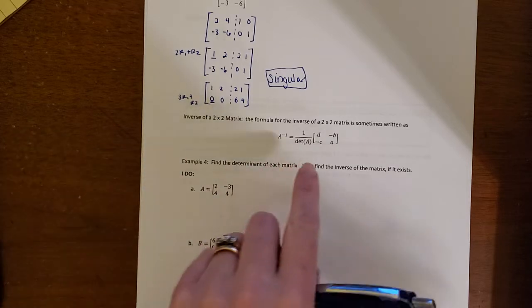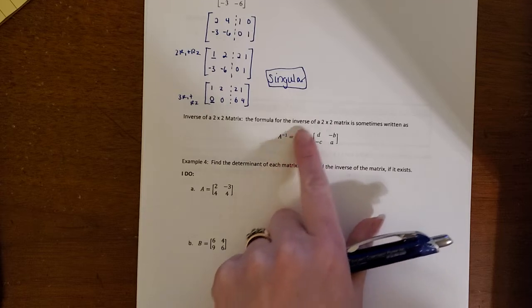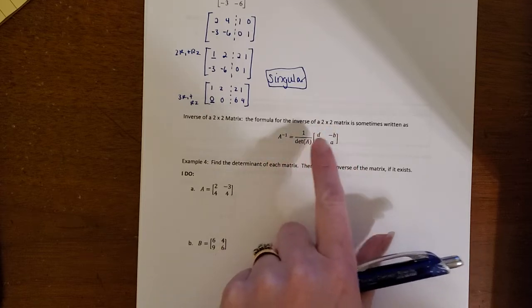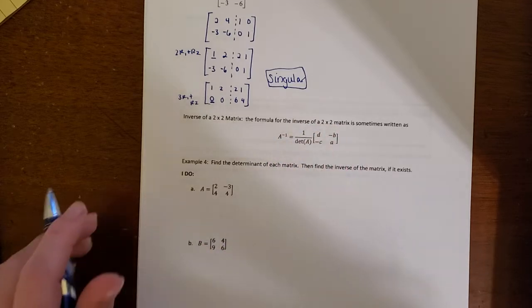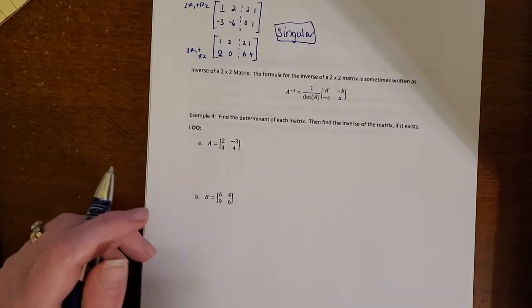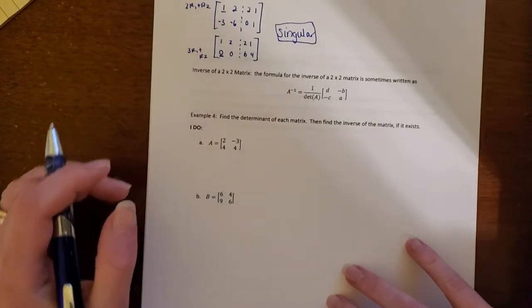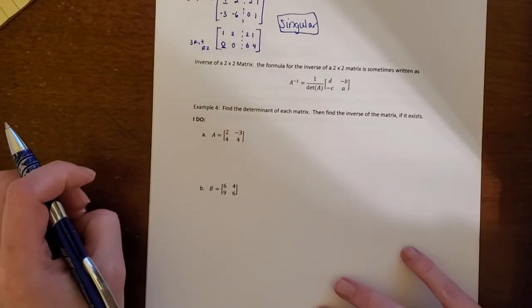The other way we've already learned about, so we're just going to review it, is if you use a determinant, and we had this formula, 1 over the determinant, and then we switch the letters around. So we're going to do that. When you do the work, which will be assigned for tomorrow, you're going to have to do both types to show that you've learned both types.